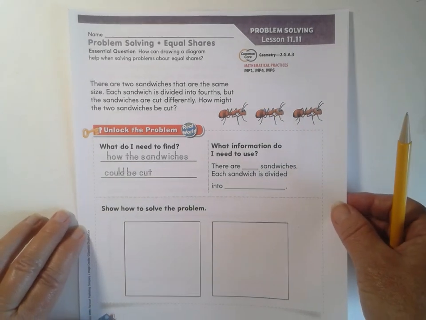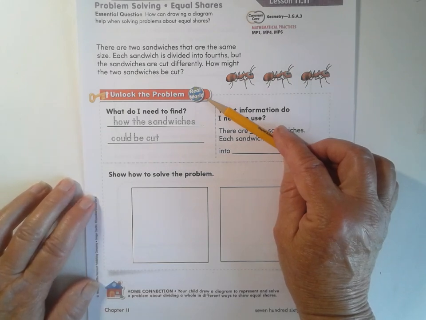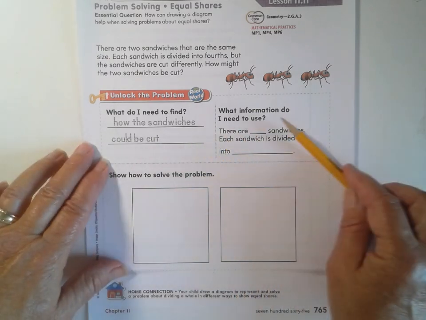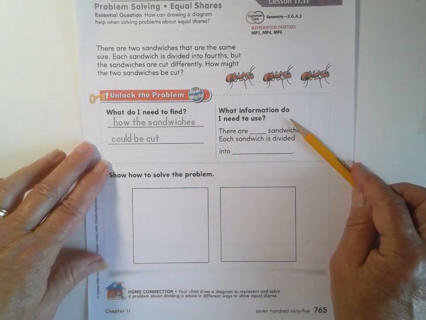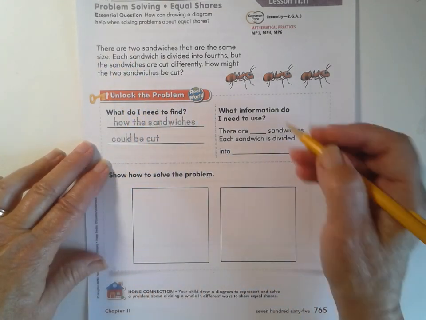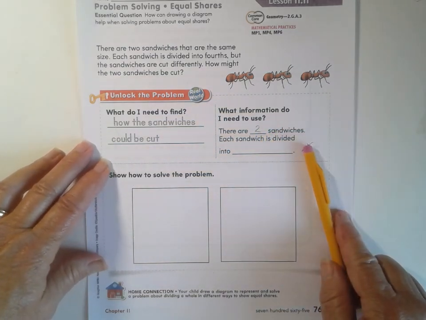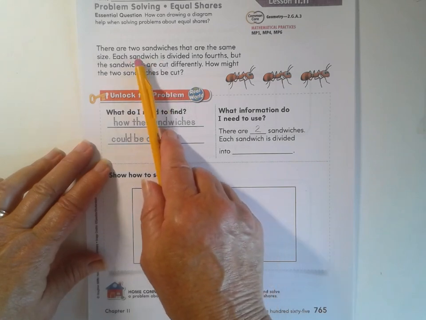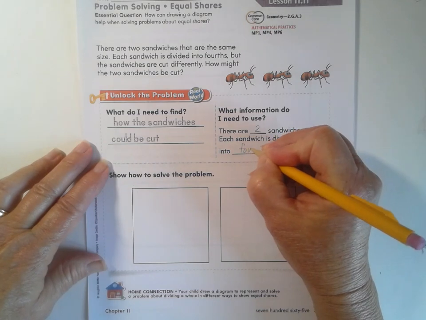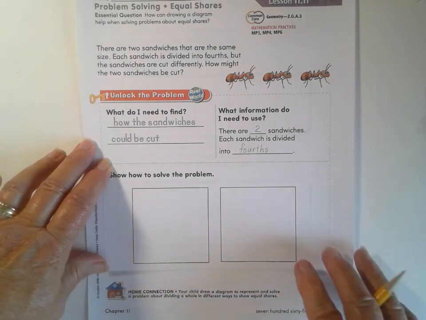We're going to unlock the problem. That means we need to understand. What do I need to find? How the sandwiches could be cut. And what information do I need to use? There are blank sandwiches. It tells us up here that there are two sandwiches. And up here they tell us each sandwich is divided into fourths. You can always go back to your word problem to find the information that you need to know.